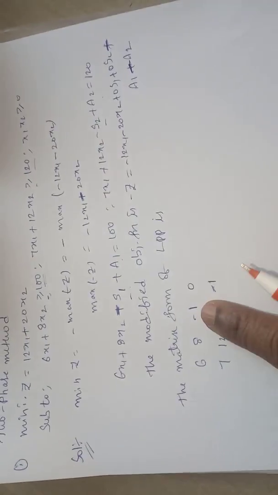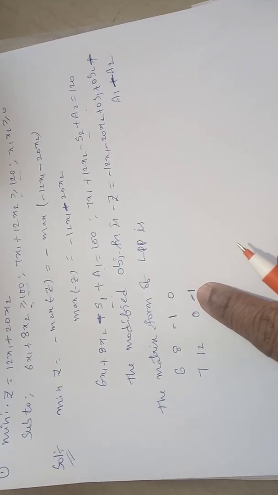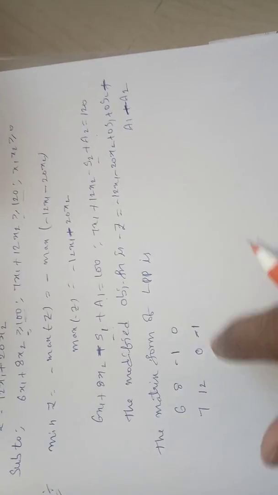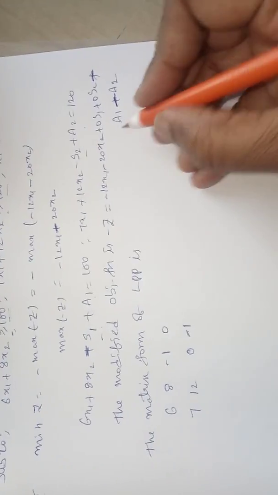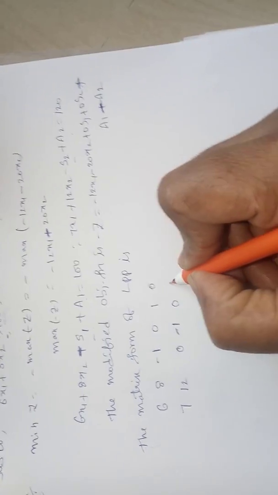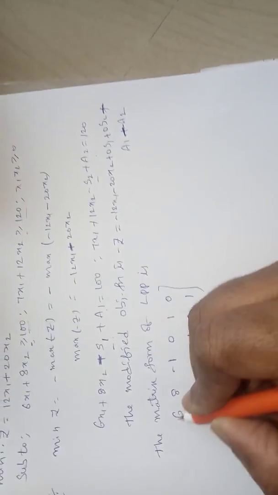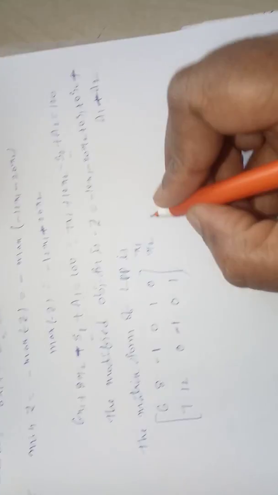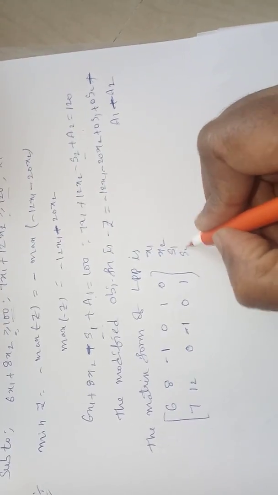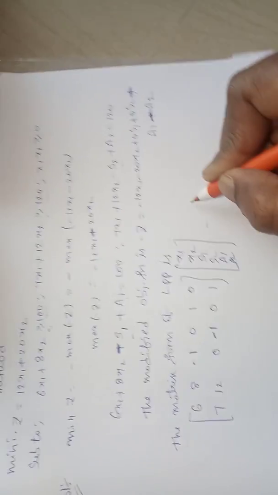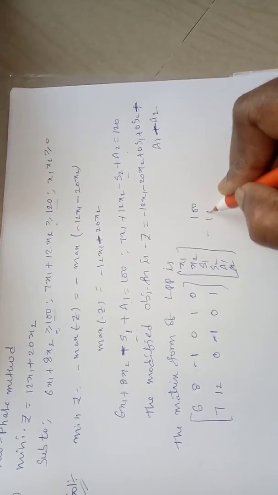IBFS always means an identity matrix with positive signs. Here you are not getting IBFS, so you introduce artificial variables: 1, 0, 0, 1. The variables in our constraints are x1, x2, s1, s2, a1, a2, and the b values are 100, 120.